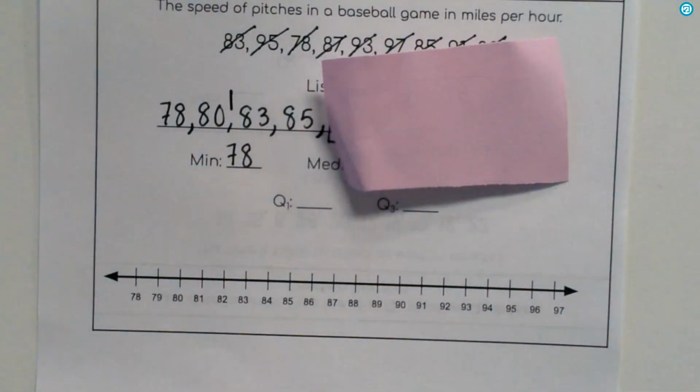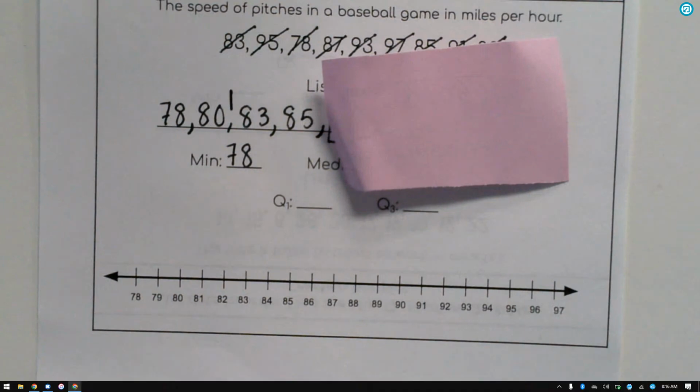If my median is in between 2 numbers, sorry, my computer might be dying. It's plugged in though.